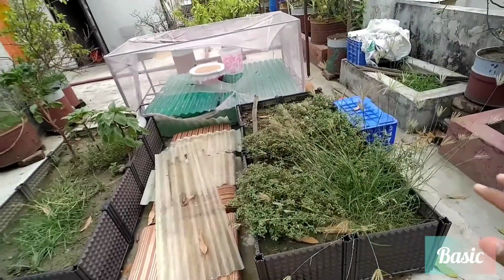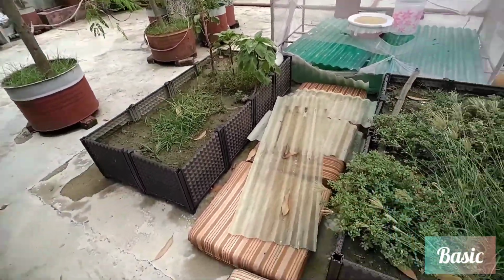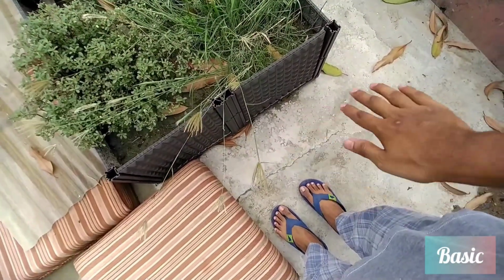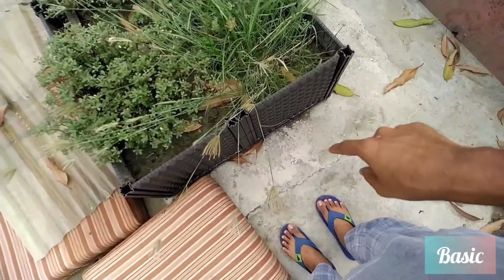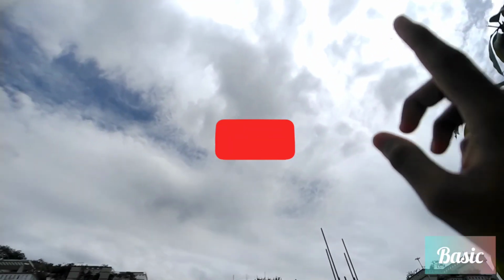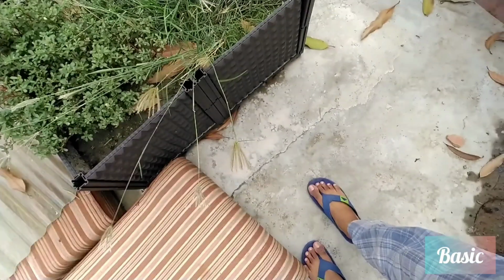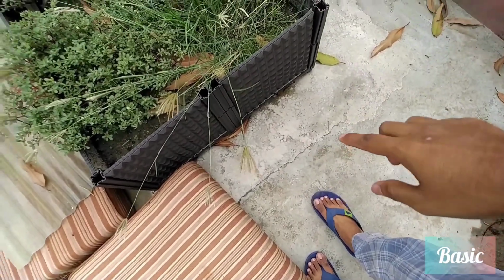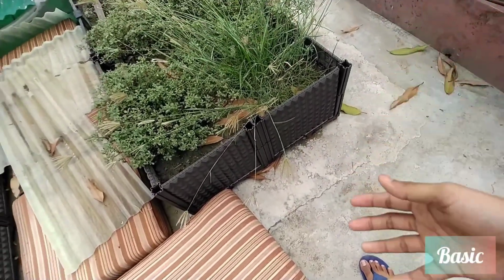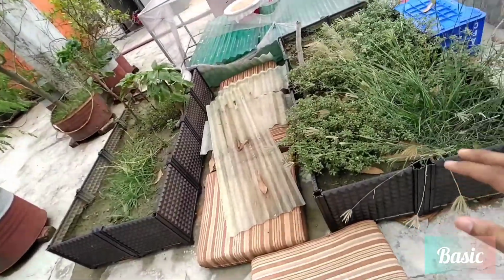So this is the rooftop of our building. Immediately below this floor is my room, and the sunlight directly falls here. So the rooftop, or even the ceiling of my room, becomes very hot.